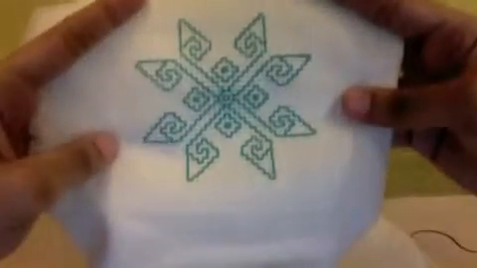Let me show you some more of the difficult Kasuti motifs, like this one here, and then there are the bird motifs. But today we will start with the beginning, the simple motifs like a diamond and a diamond with 3 spokes. First we will do the diamond.